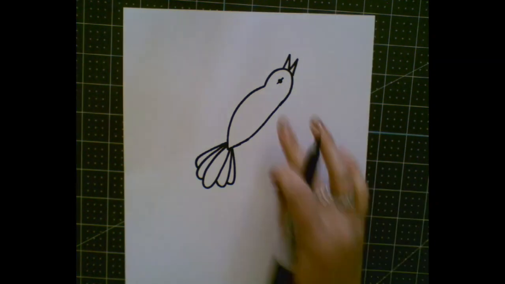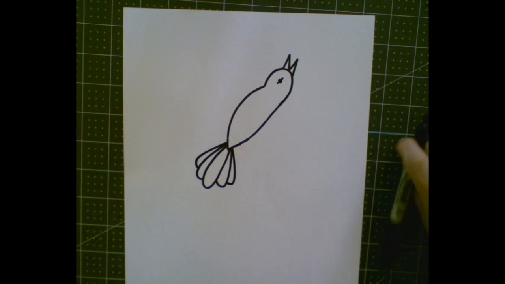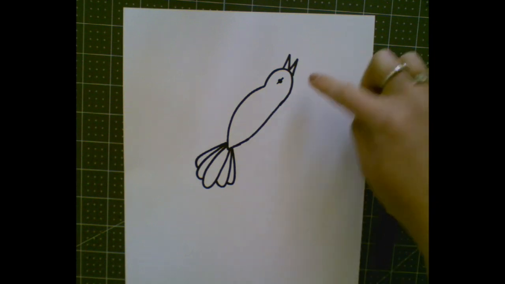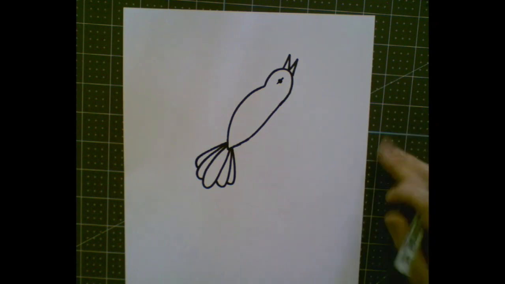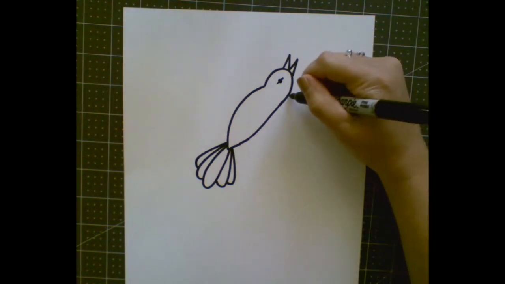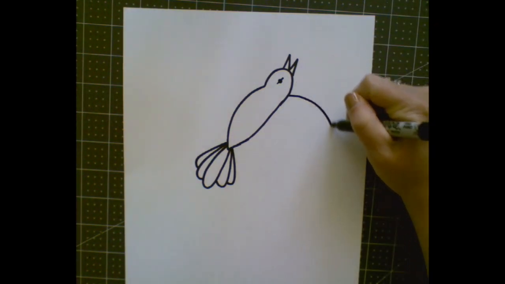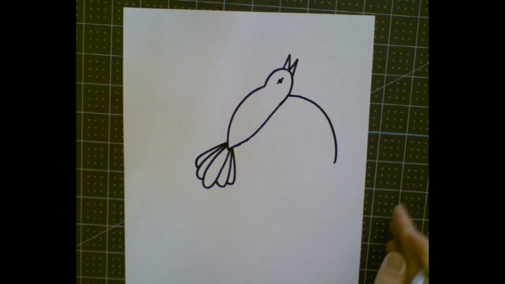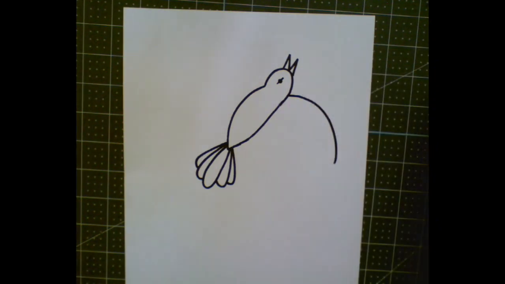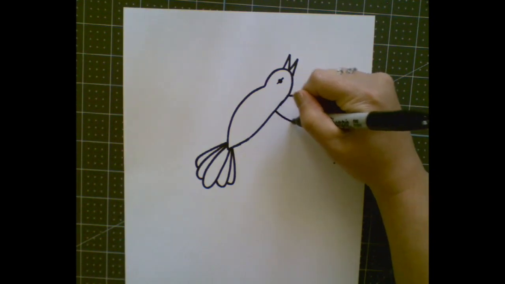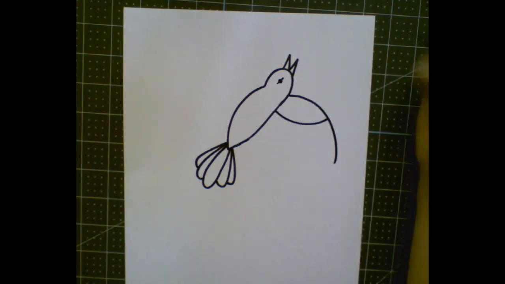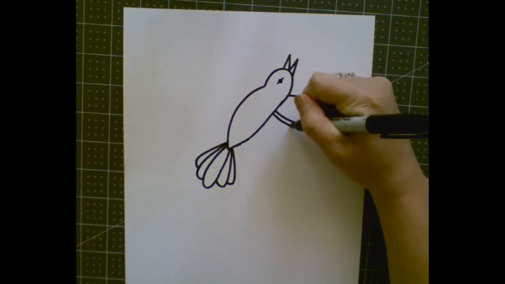Alrighty, friends, now I'm going to draw the wings. With my planning finger, I'm going to decide where they're going to go. Before I draw anything at all, I'm going to know exactly where it's going to go on my page. As soon as you know where you want your wing to be, please draw a curved line. Right about here, I'm drawing a curved line and a curved line.